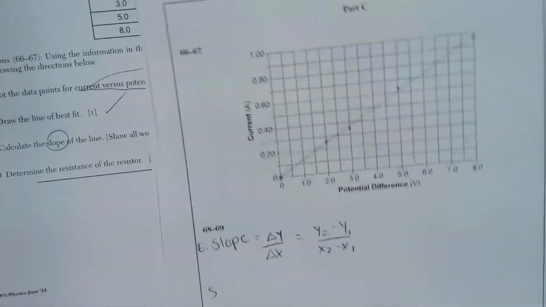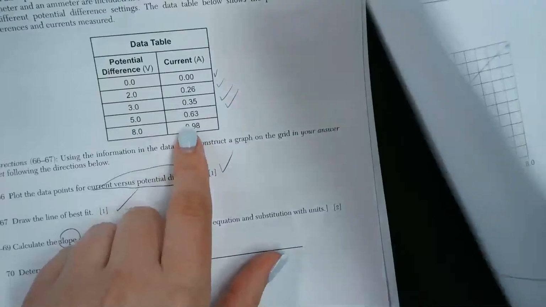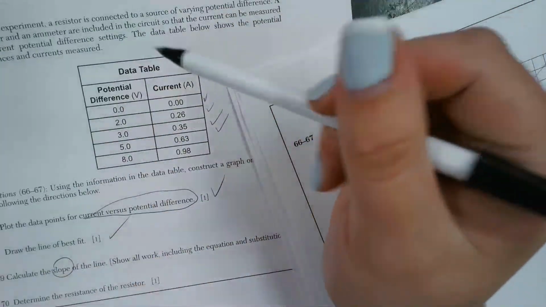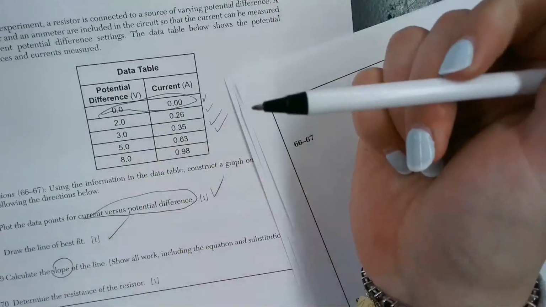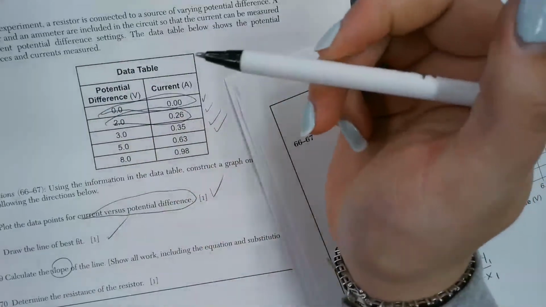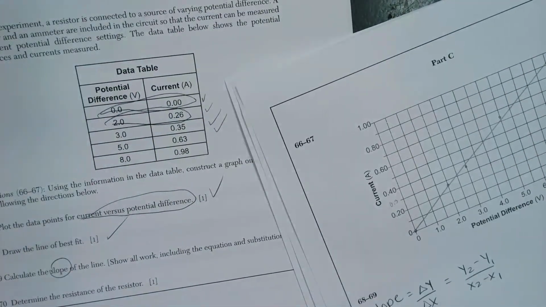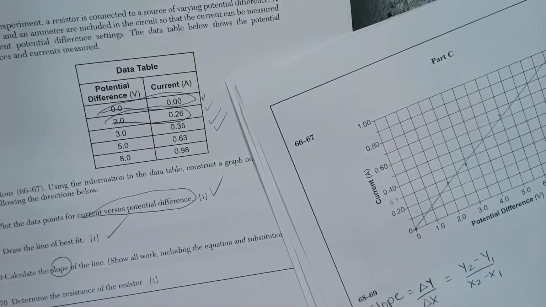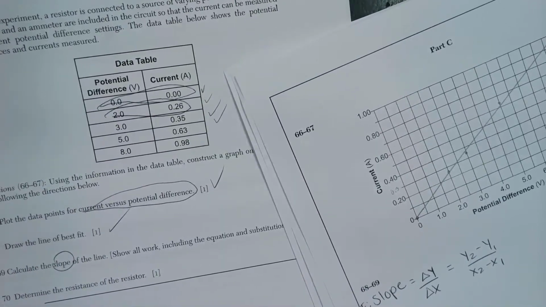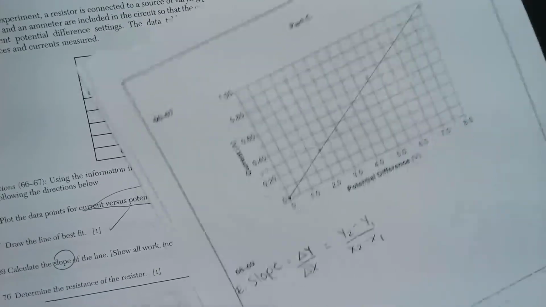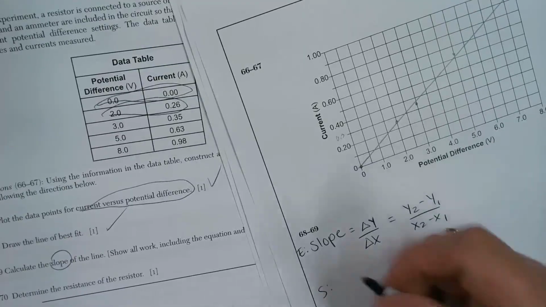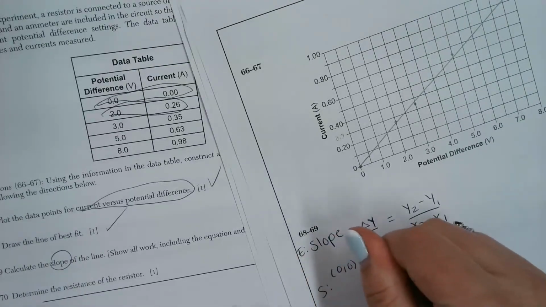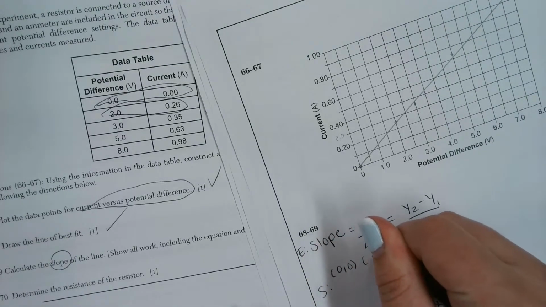So you're literally going to choose 2 points from this table. So I really love the 0, 0. That's always easy. And then I'm going to choose the next one. That's personally what I like to do. So you kind of have that choice there. Like I said, you can really choose whatever points you want.